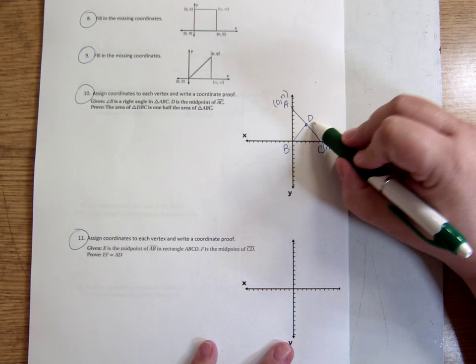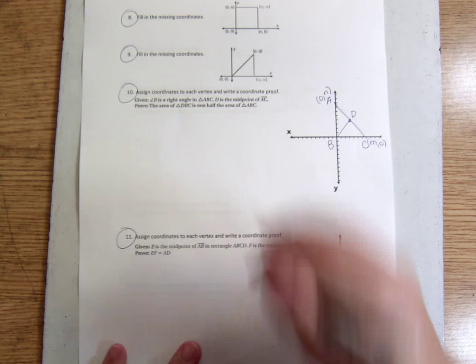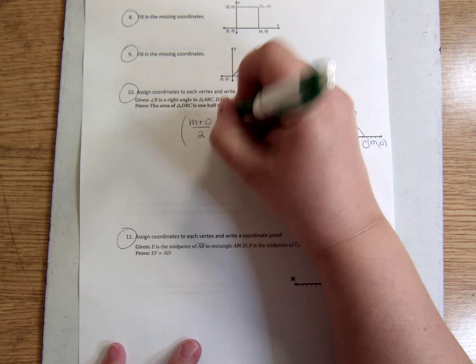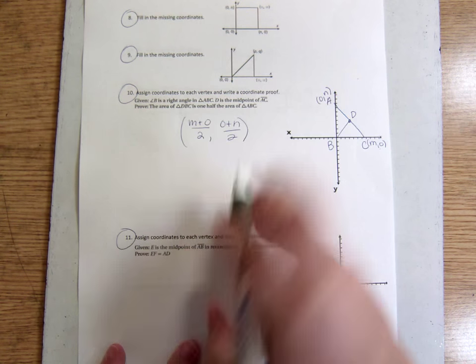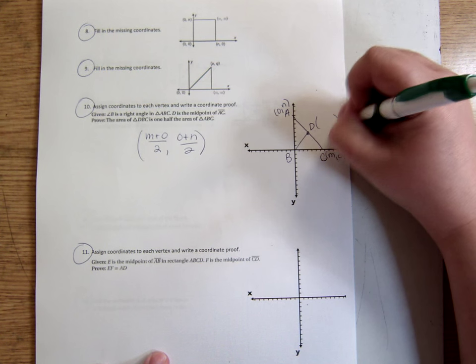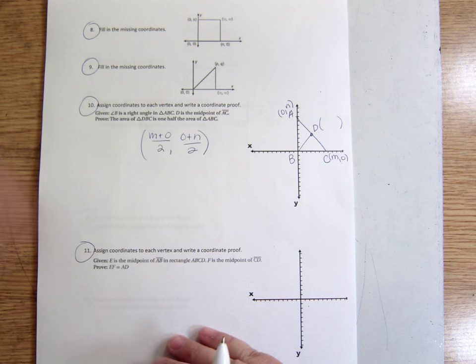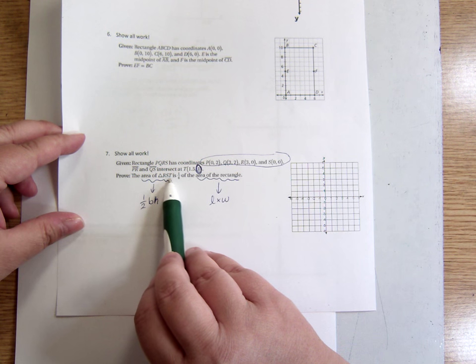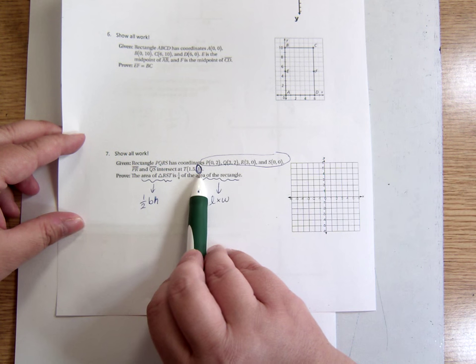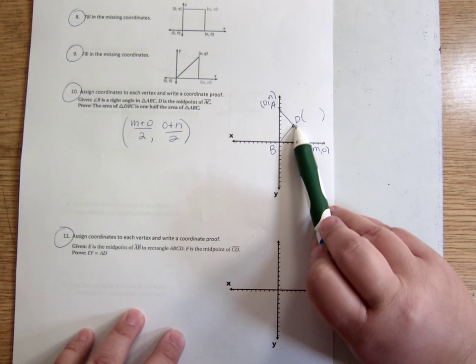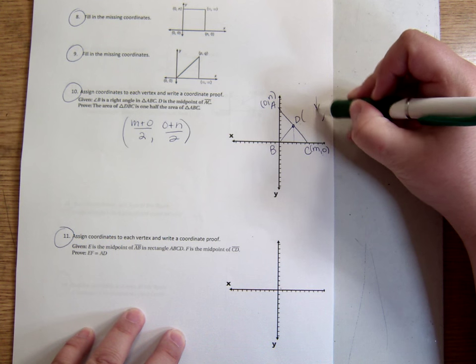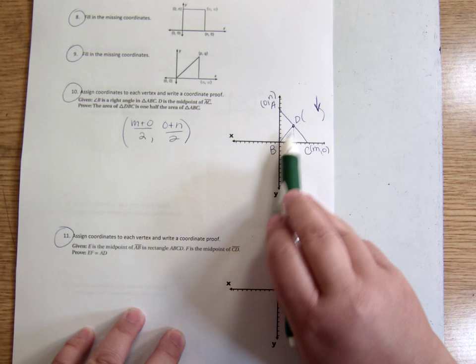And then I use the midpoint formula with those 2 points. Midpoint formula means add the x's and divide by 2, add the y's and divide by 2. So you will simplify that. That gives you coordinates for D. And just like we said here, and you need to refer to your graph to see this, the height of triangle RST is going to be the y coordinate of that tall point. The height of triangle DBC is going to be the y coordinate of D. So this is the height of triangle DBC.